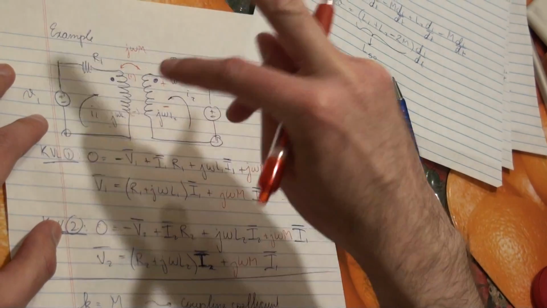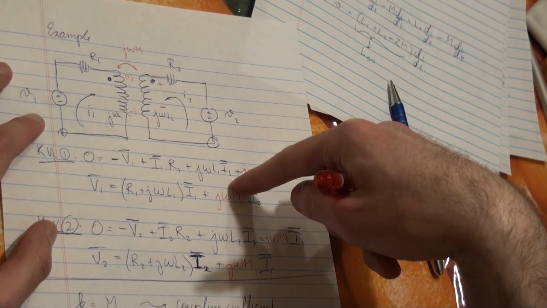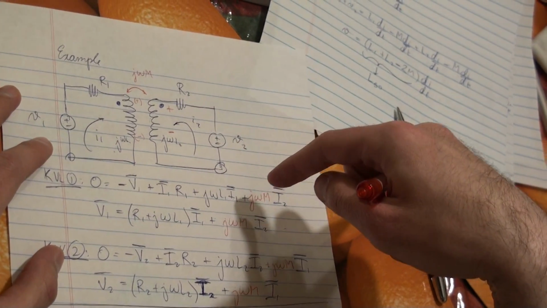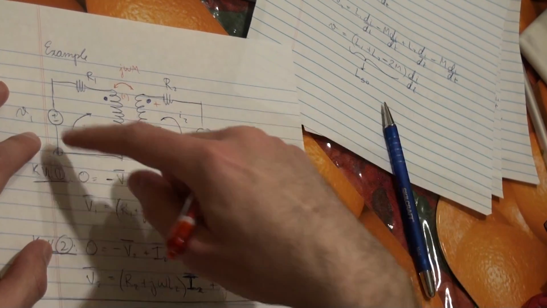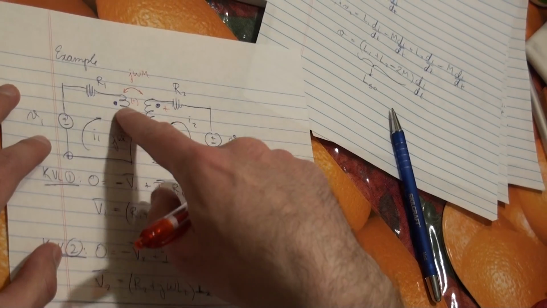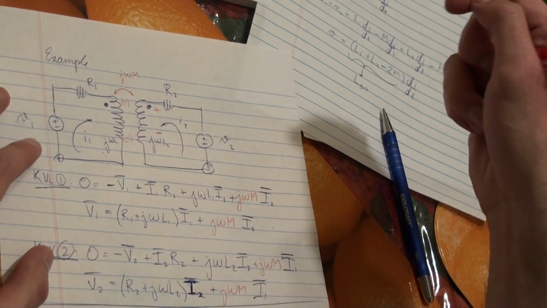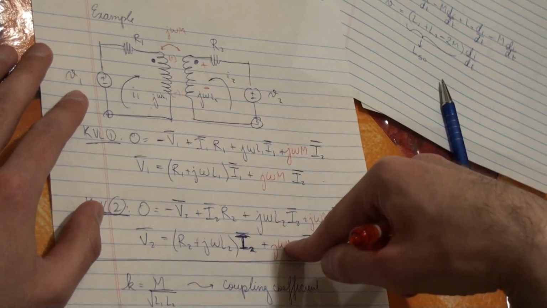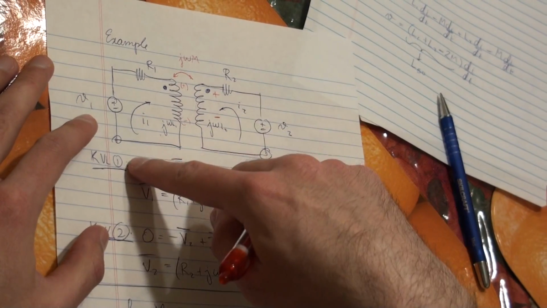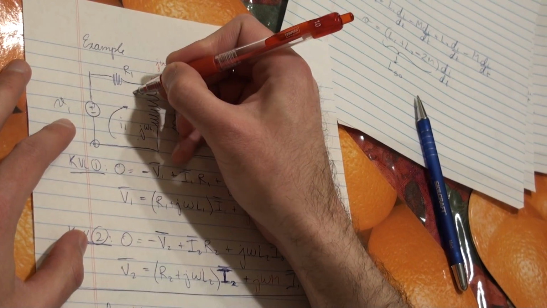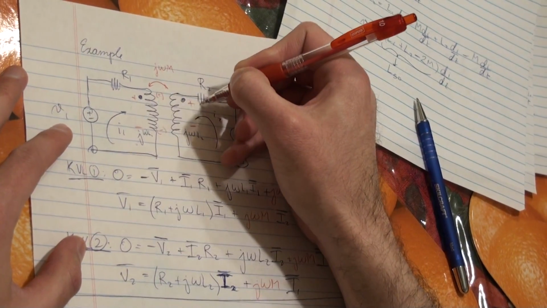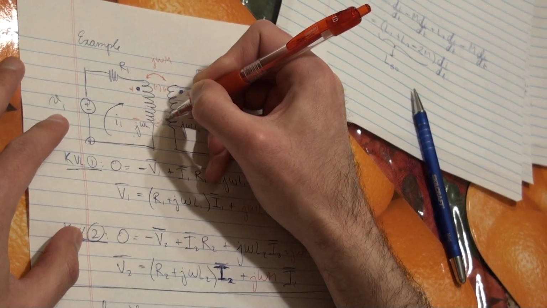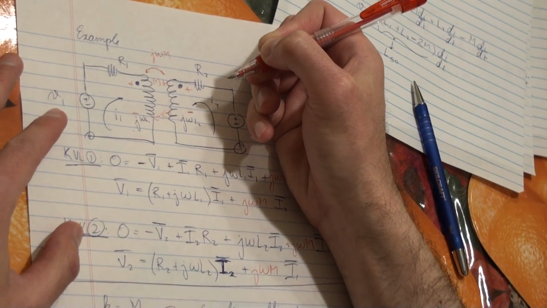If the dot were over here, it would be reversed and you would have a minus. But in this case, it's a plus. And we were going in a clockwise direction here, so if we see a plus, then we put plus here. Same thing here. When the current goes in here, it goes in plus, out minus, then it appears here on this side, plus, minus.